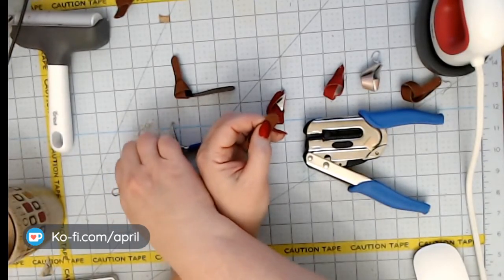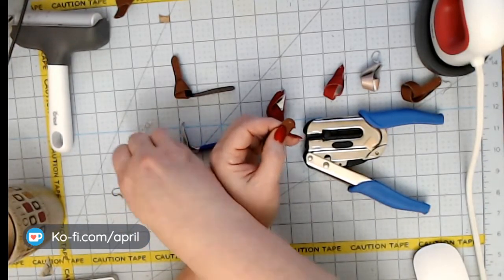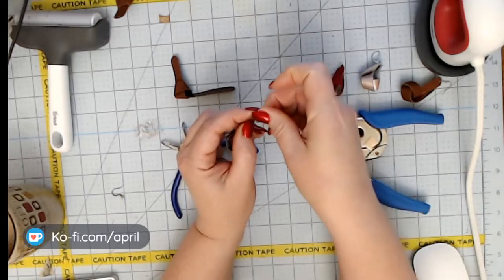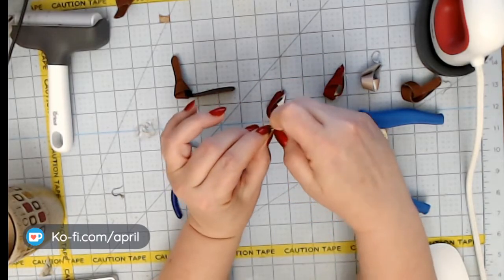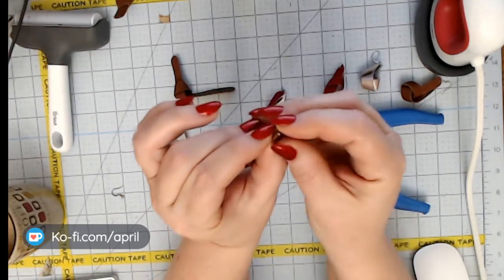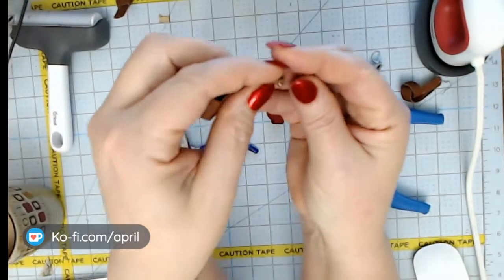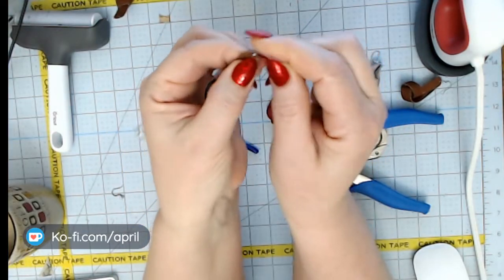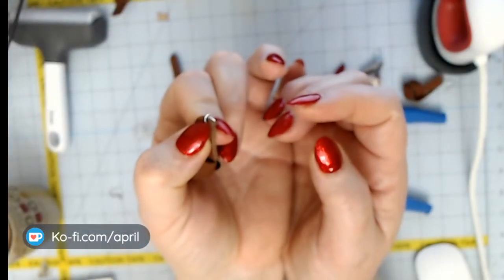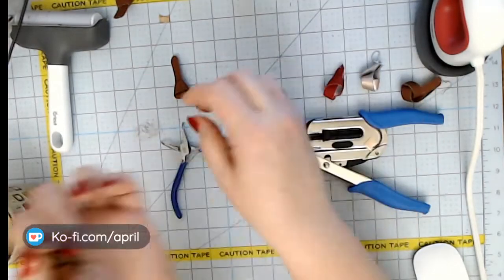But all you're going to do after you've got that is put your jump ring right in there, thread it right on, like so. Hope you guys can see that. I've got it already opened up. Okay, just opened up my jump ring and stuck it on there.